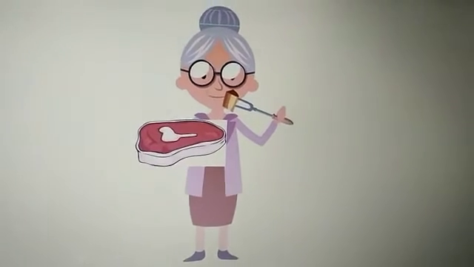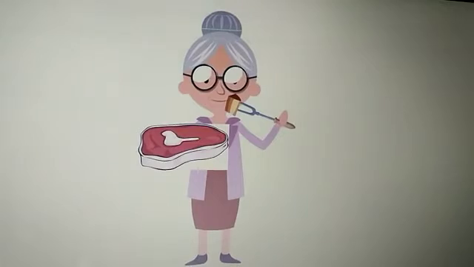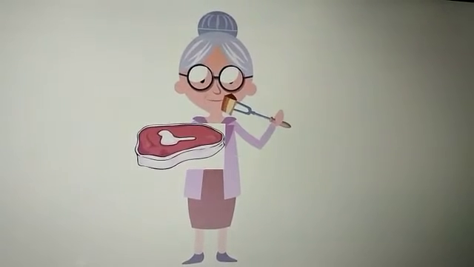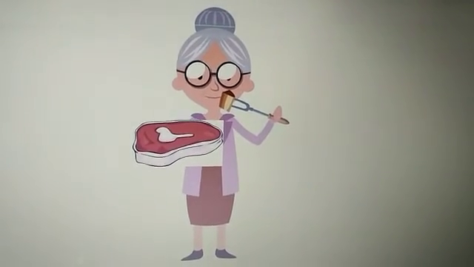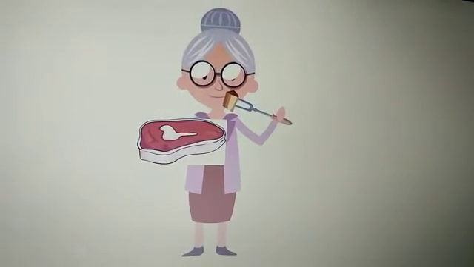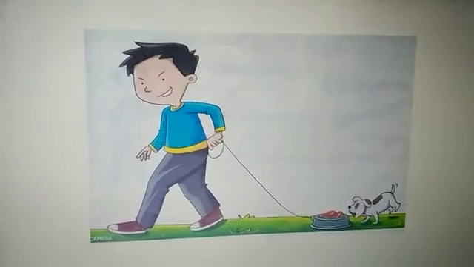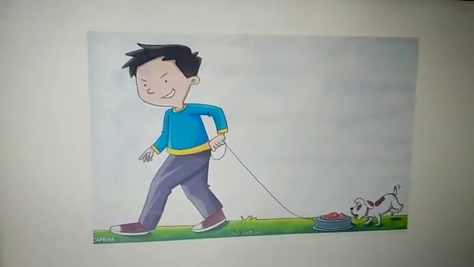After some days, Hans again moved to his grandmother's house, and this time his grandmother gave him a piece of meat. And now every student think about what Hans did with the meat. The same thing he did this time.